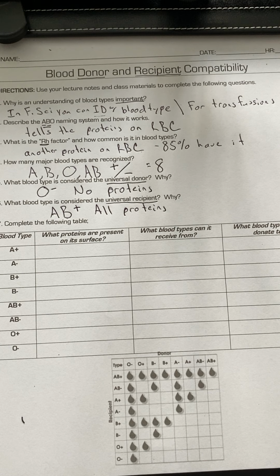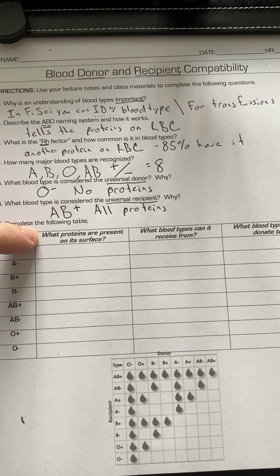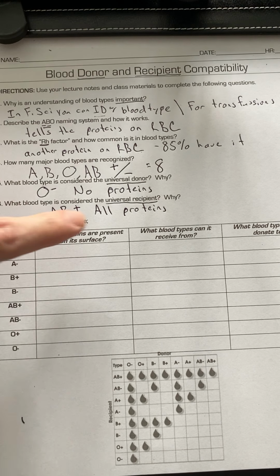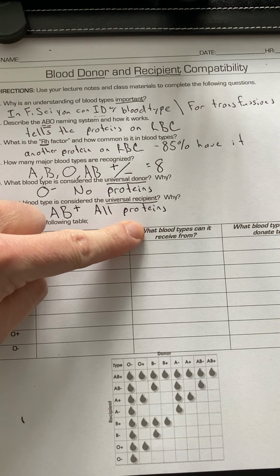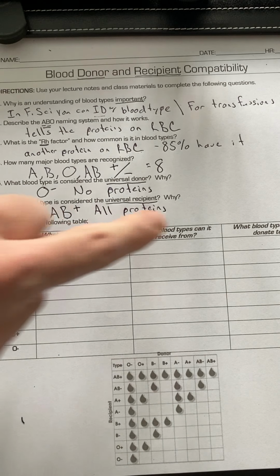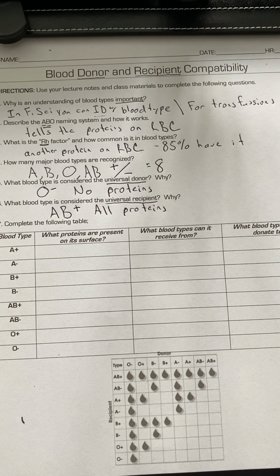And taking a look at this, you've got your positive, negative blood types. We're asked what proteins are present on the surface. And we're asked what blood types could that receive and what blood types could that donate to.